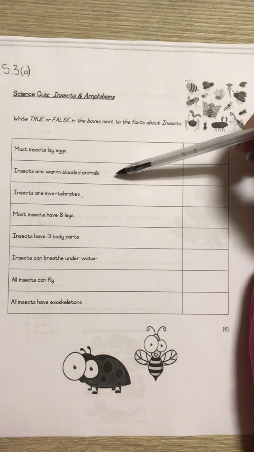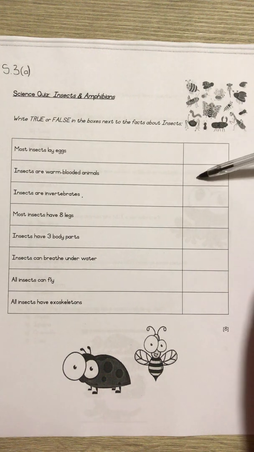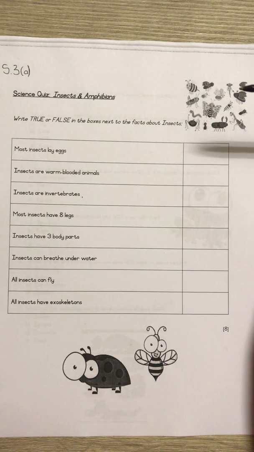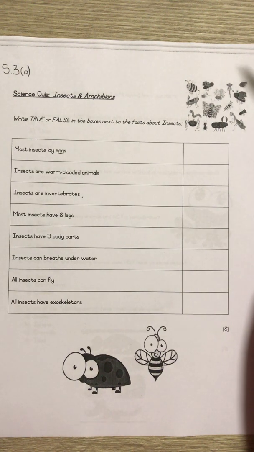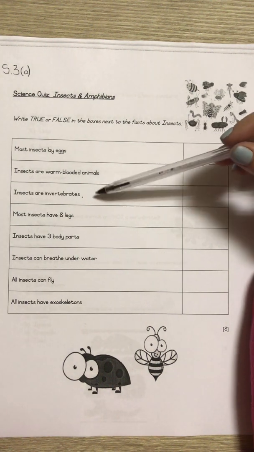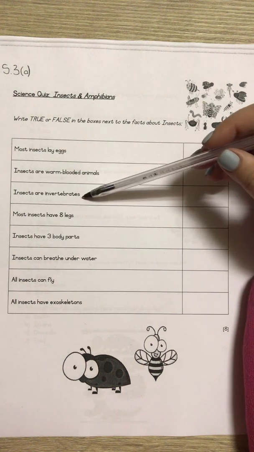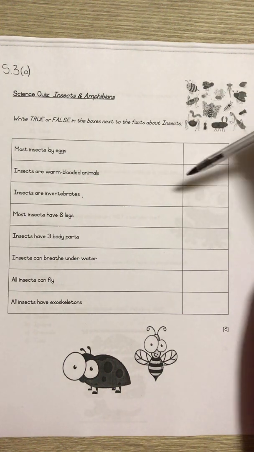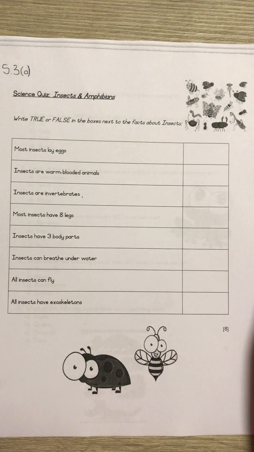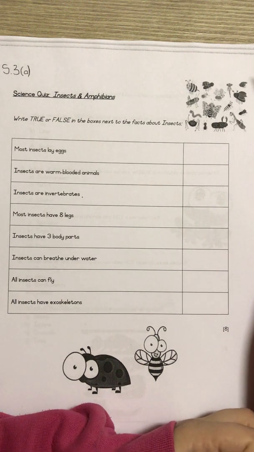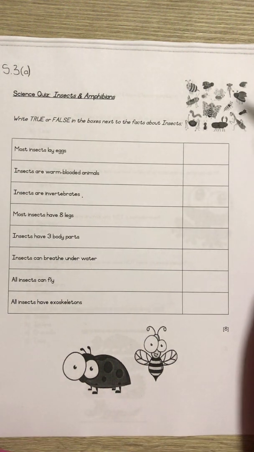Next one. Insects are warm-blooded animals. True or false? If insects are warm-blooded animals, write true. If insects are cold-blooded animals, write false. Next one. Insects are invertebrates. I'm not saying vertebrates, I'm saying invertebrates. Insects are invertebrates. True or false? I'm not going to explain what that is because you should know what vertebrates and invertebrates are by now. Remember to do your quizzes completely alone. No help allowed.